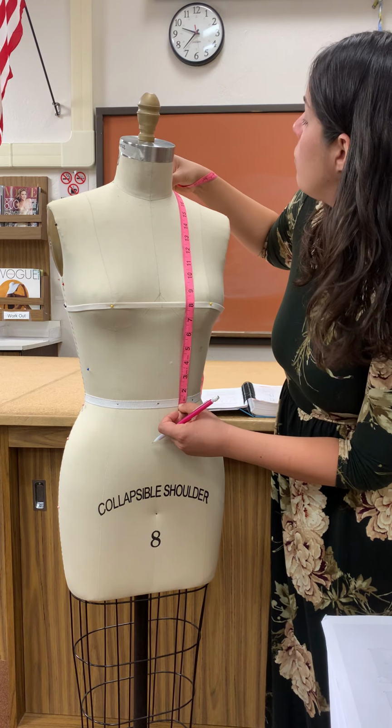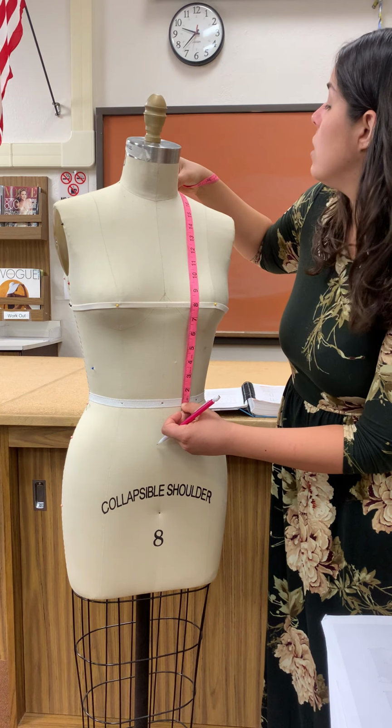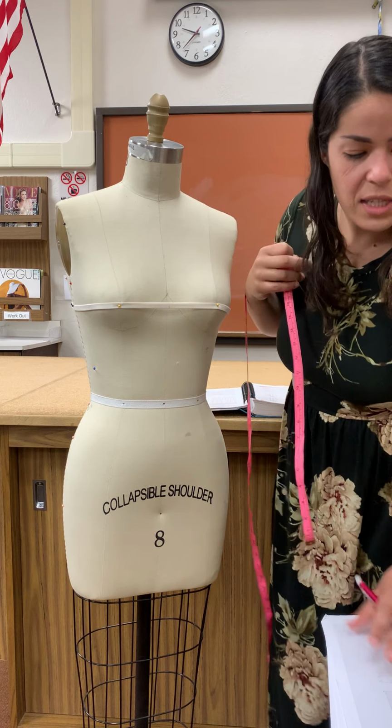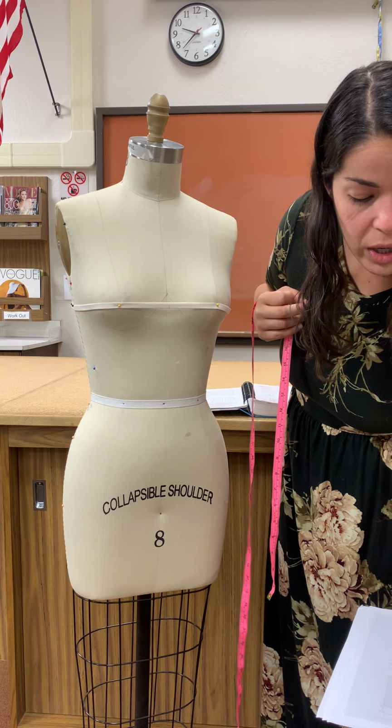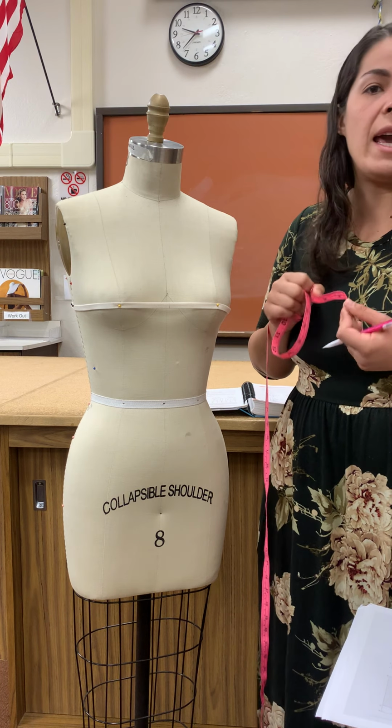And my full length, making sure that's centered, looks like it is 17 1/8. So I'm going to mark that down as 17 1/8, 1/8 of an inch. You really do want to get pretty accurate. I would say that 1/8 would be sufficient.